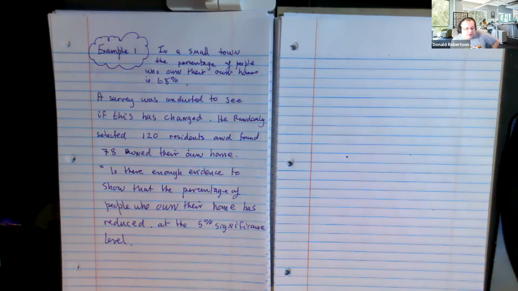So in a small town, the percentage of people who own their own homes is 68%. So that's like a historical average. And then we go on a bit further. A survey was conducted to see if this has changed. So what the guy did is he randomly selected 120 residents, and he found out that 78 of them owned their own home, right? And we want to then use that information to test the following hypothesis.